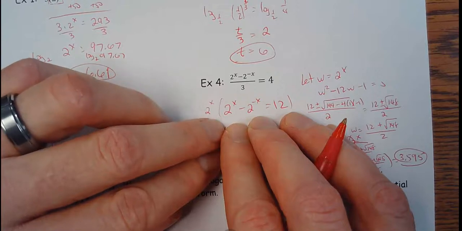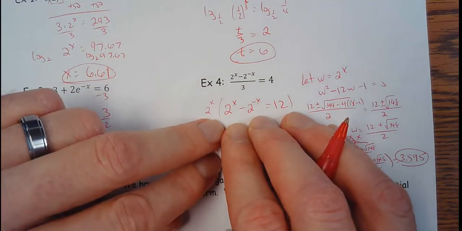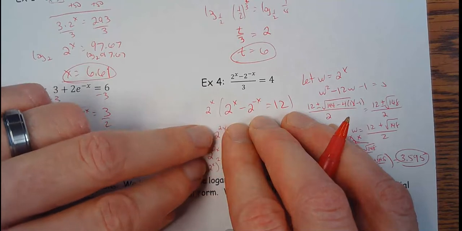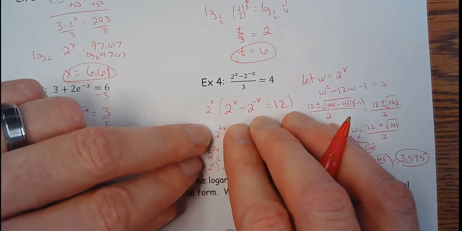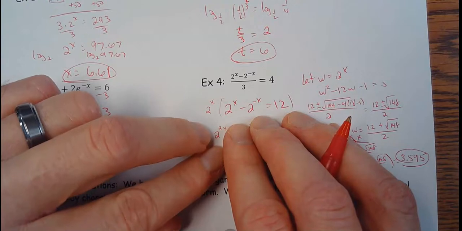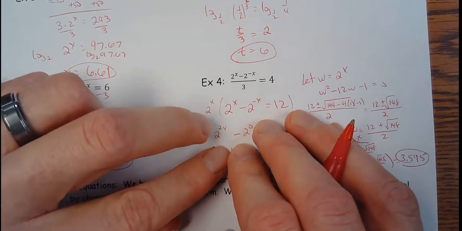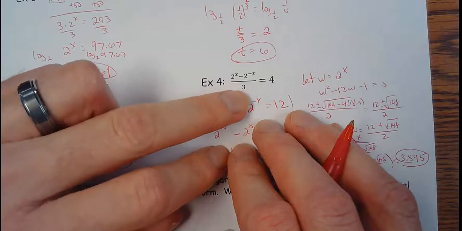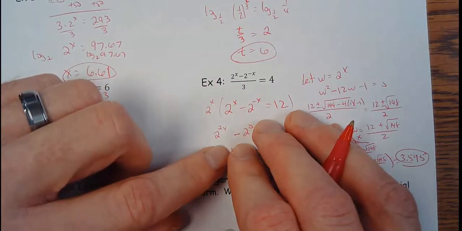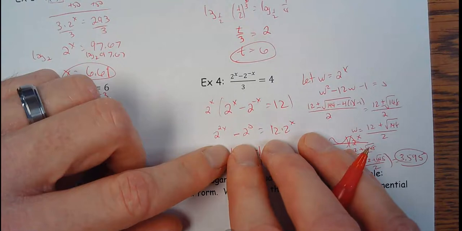And what that does, when I multiply by 2 to the x, this first one, when I have 2 to the x times 2 to the x, since the bases match, you add the exponents. So it would be 2 to the 2x. If I have 2 to the x times negative 2 to the negative x, well, you'd add the exponents. x plus negative x would be 0, so it'd be 2 to the 0. And then over here it'd be 12 times 2 to the x. So I multiply everything by 2 to the x.